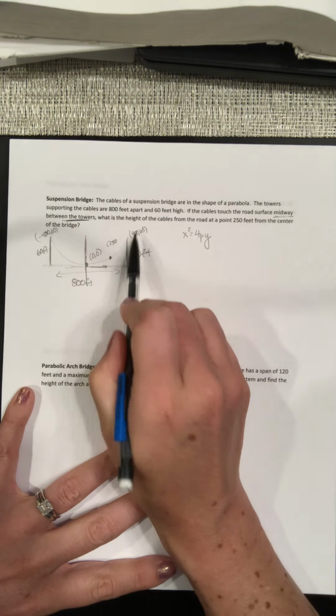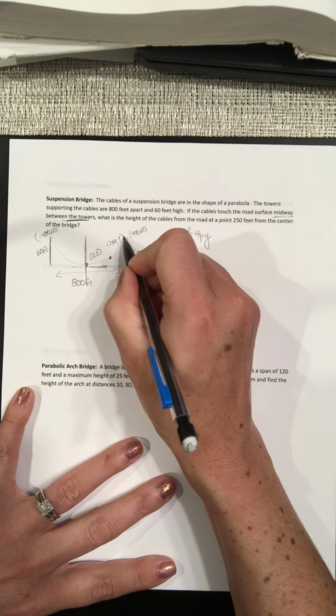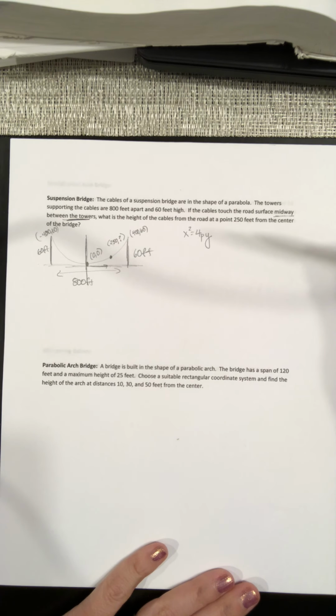Remember this is 400 feet from the center, so 250 is my x value. When x is 250, what's my height? That's what I need to know. They're not looking for the focus now, they're looking for a y value. If I have an x value and I need a corresponding y value, I need an equation. So our goal here is to write the equation first.